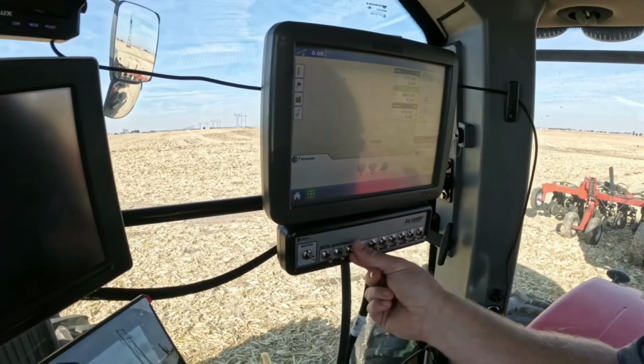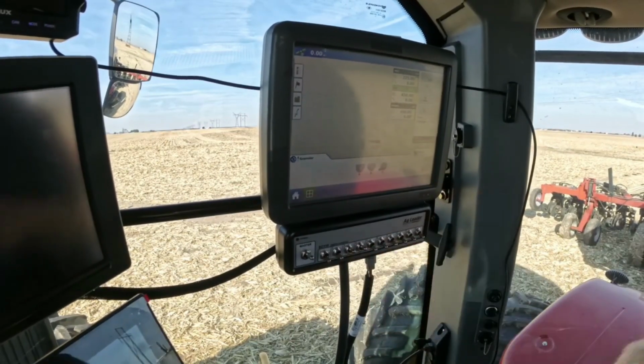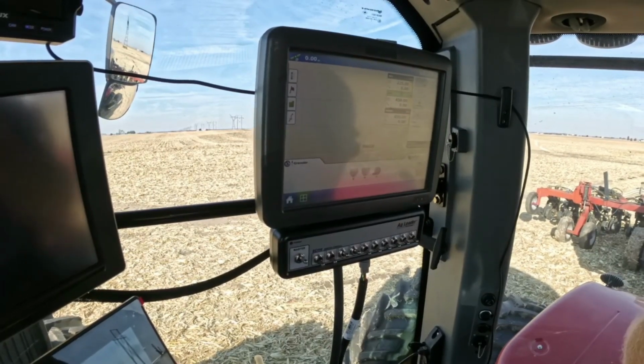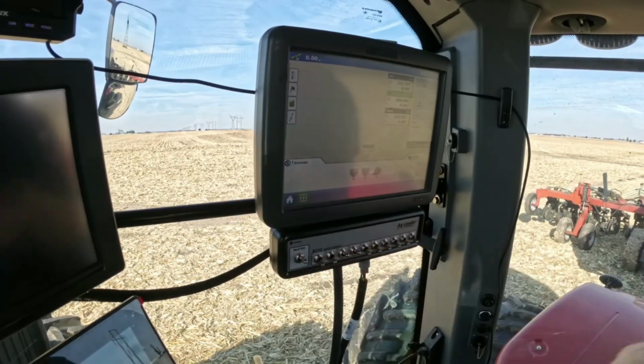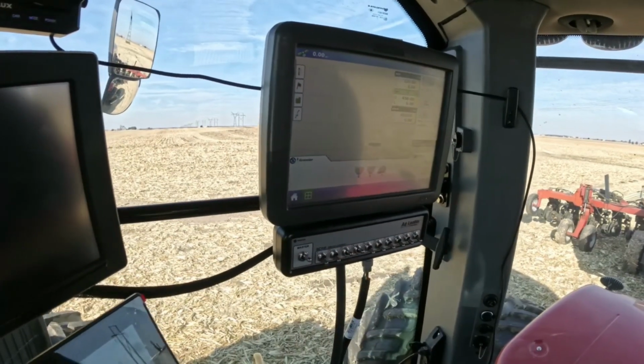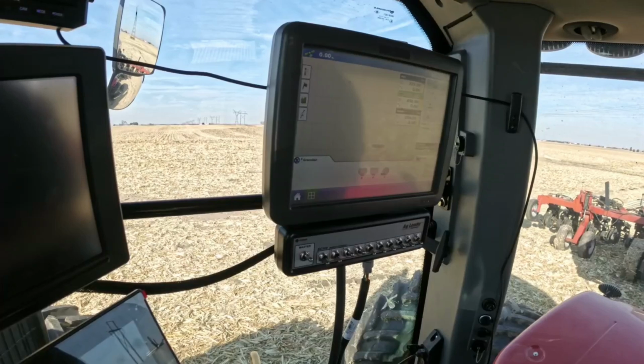3 and 4 stay up. That's your 2 dry tanks. And then since we're not putting on anhydrous on bean ground, those 2 stay down, master up. Okay, so 1 and 2 are like the left side and the right side. Left side and right side, correct. Yep.